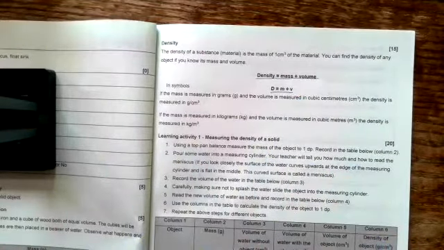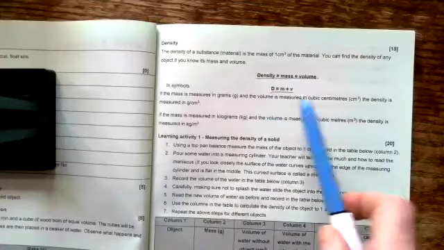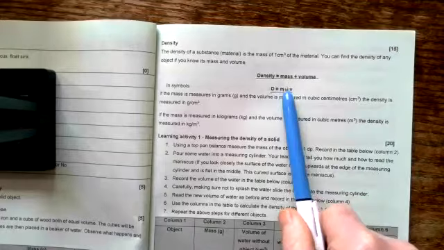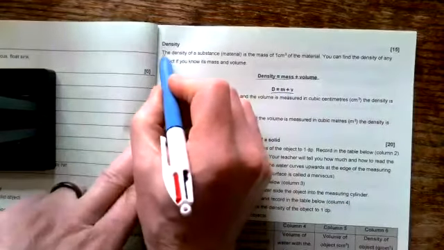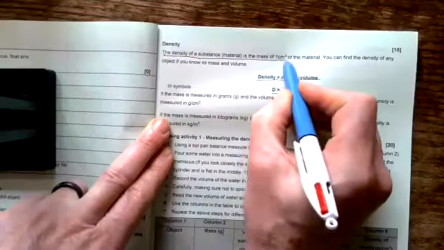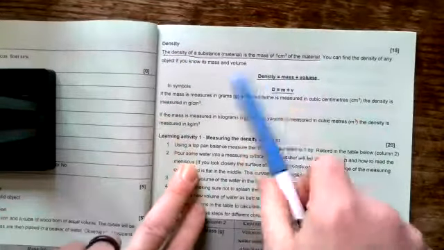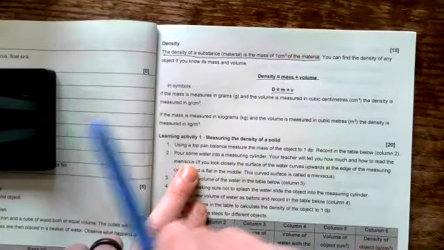So in a test, an exam, that equation will not be given to you. You'll be expected to know that equation. Okay, so density is the mass of something divided by the volume. And the definition then is, if you underline, the density of a substance is the mass of 1 cubic centimeter of the material. So effectively, what density is the mass of 1 cubic centimeter of a material.